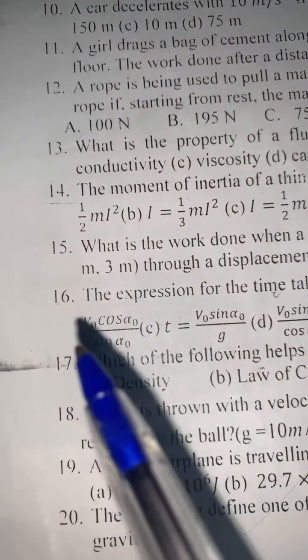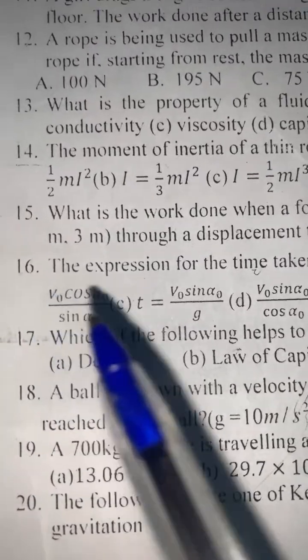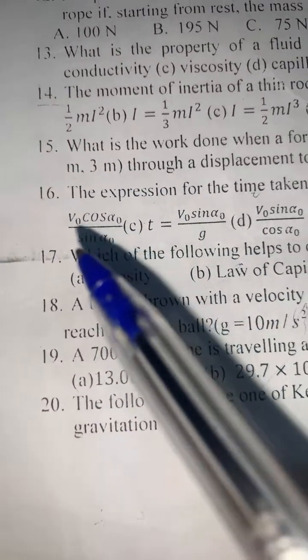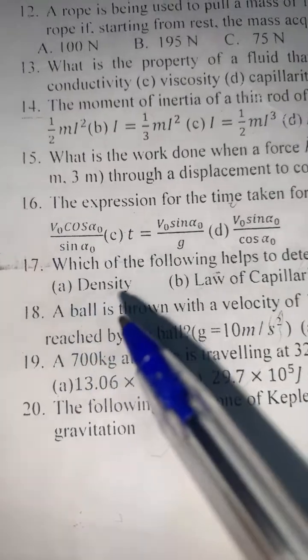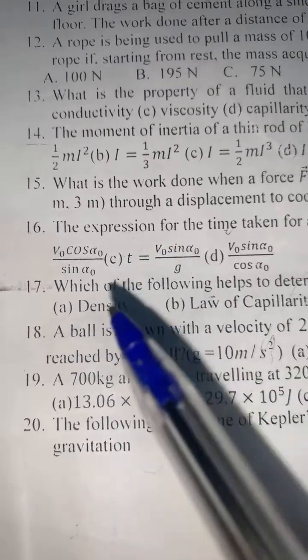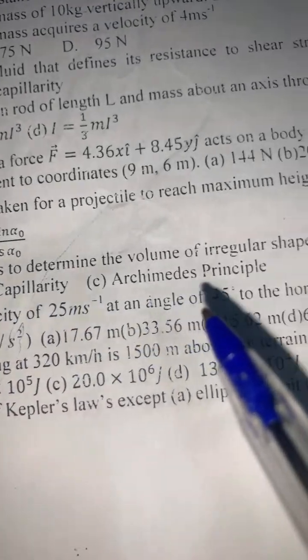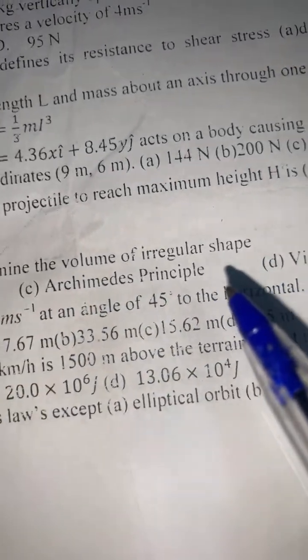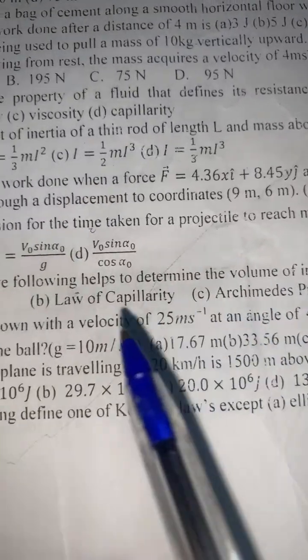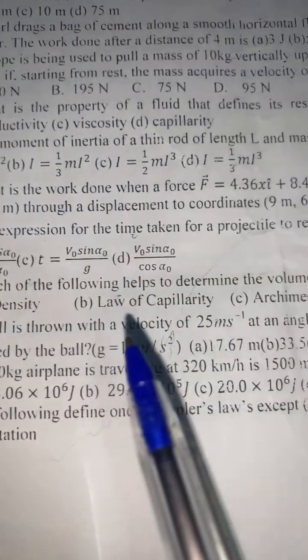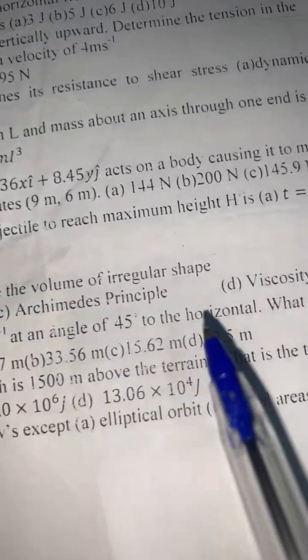I asked you people to do this number 16 because we've tried something related to this. Number 16 and number 17. It's simple. It's something you can do. Which of the following helps to determine the volume of irregular shape? Volume of irregular shape. That's Archimedes' principle. Density, law of capillarity, viscosity.